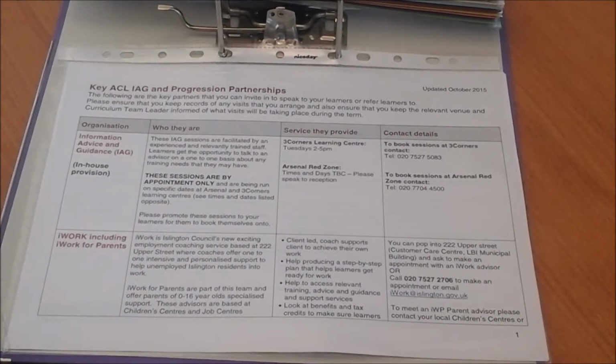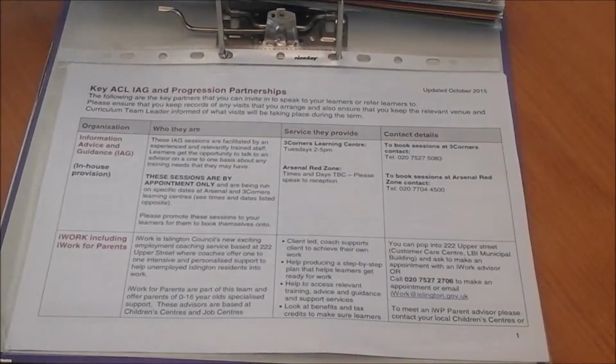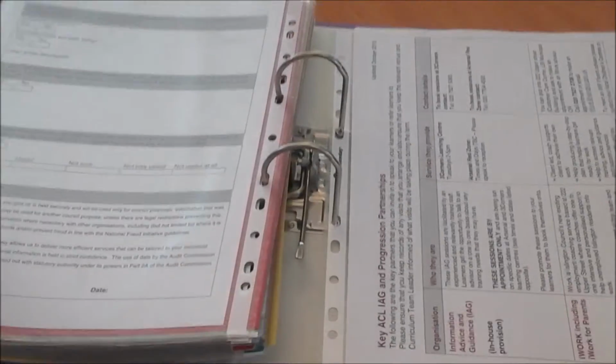The latest versions of all of these documents can be found on the ACL Gateway Staff Zone in the Documents folder.